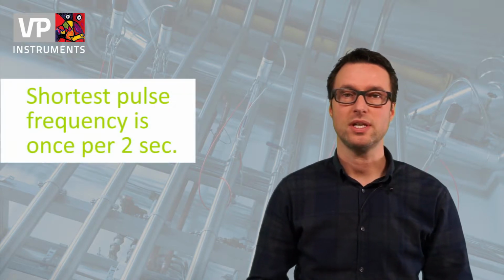The analog setting can be used as a pulse output. The pulse is a non-potential free output as it acts as an active current loop. You can make it passive by using an external third-party isolator. The pulse is set as a volume interval, for example, once per cubic meter, once per 2 cubic meters. The shortest possible pulse frequency is once per 2 seconds. So in case you set your interval too small, you will see a constant pulse output of 20 milliamp. In that case, please adjust your volume interval accordingly.